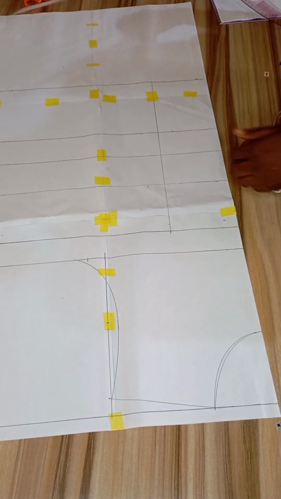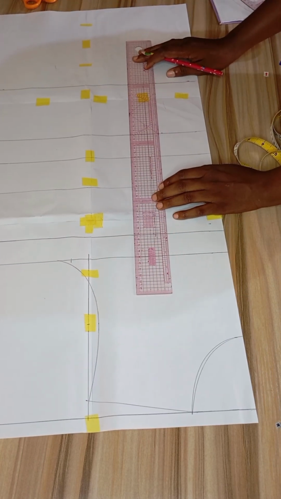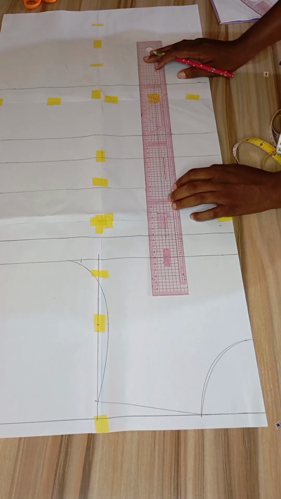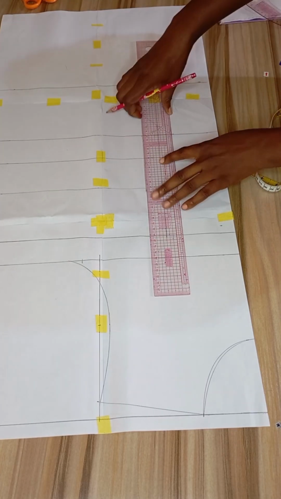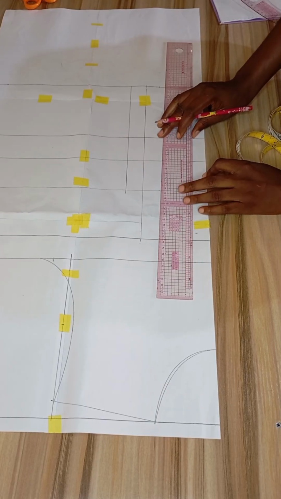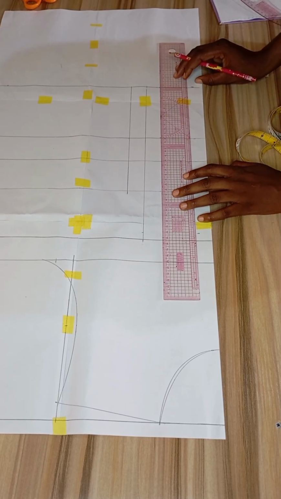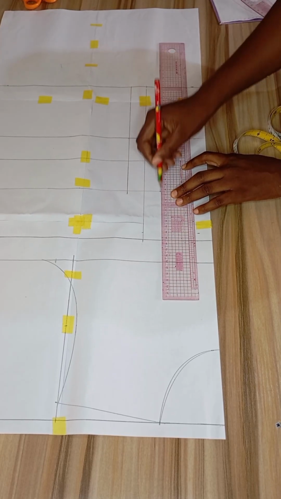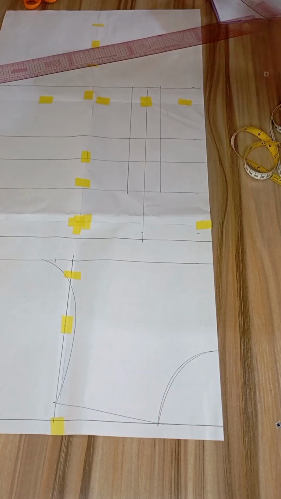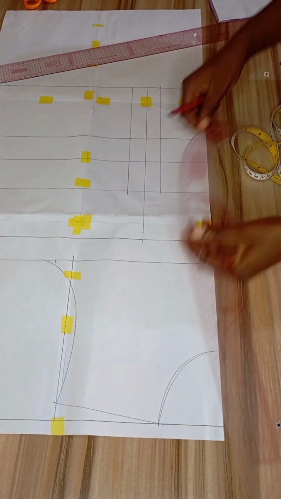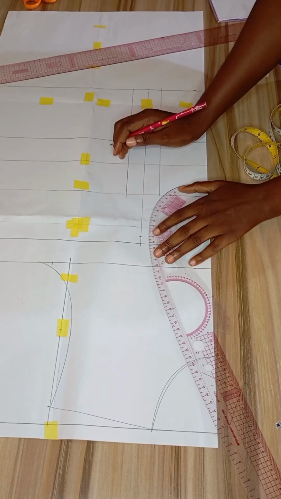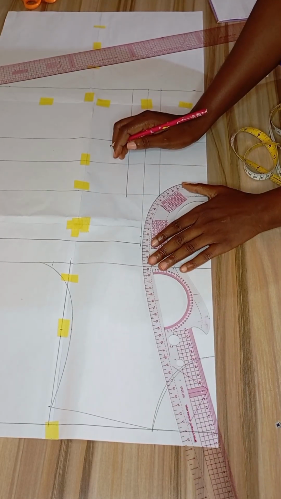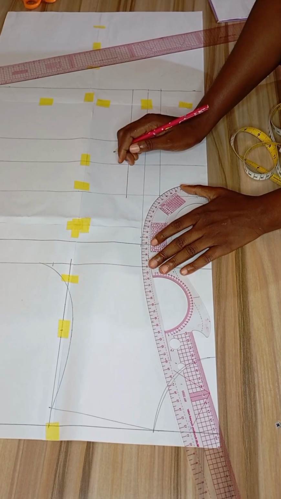So I'm going to be connecting everything together with my straight ruler. I'll be connecting it from my under bust line to the hem for the centers and on the side, as you can see. Then the next thing I'm going to be doing, I'm going to be using my curve rule to connect it from the under bust to the half inch I came down by at the bust points.